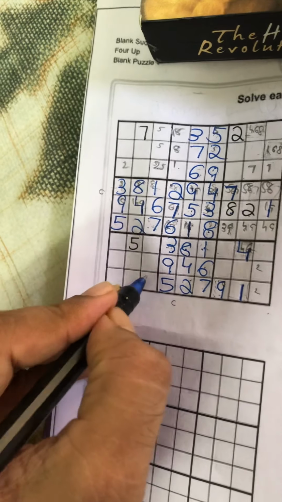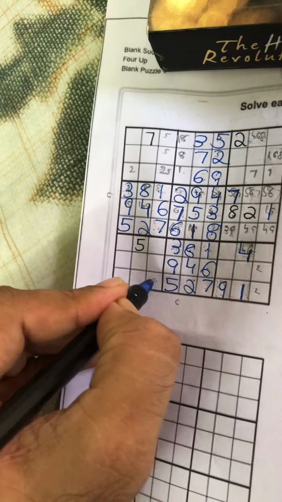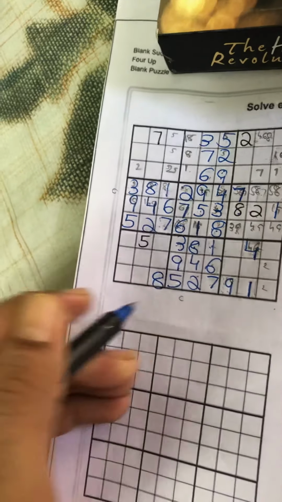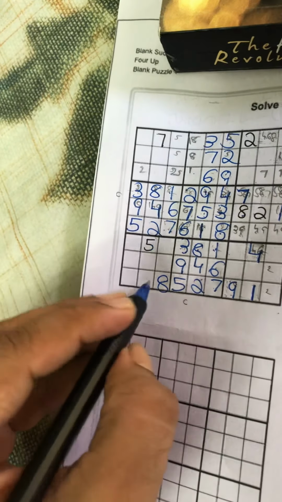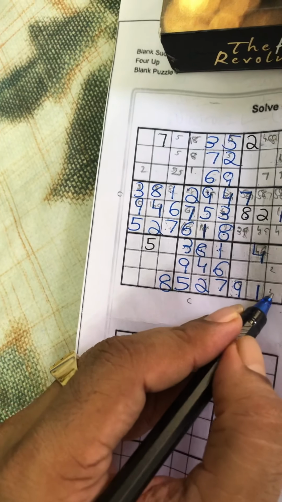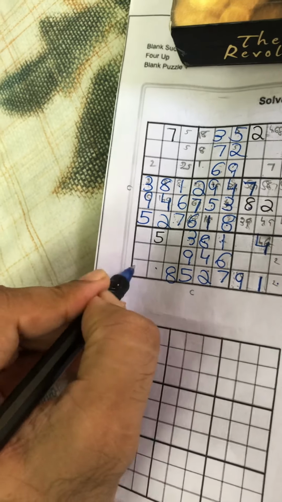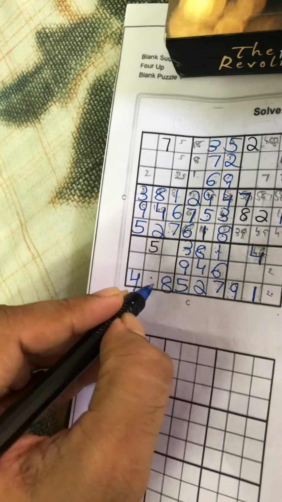3, 4 and 6 cannot come here. So those are the missing numbers: 3 4 6 8. 3 and 4 both look at it in the knight's way. This 6 is there, so this is an 8. So 3 4 6 is remaining. So this is 3 6. This is 4 6, and this is 3 6. Now if this is 3 6 and then this is 3 6, that means this is a 4.